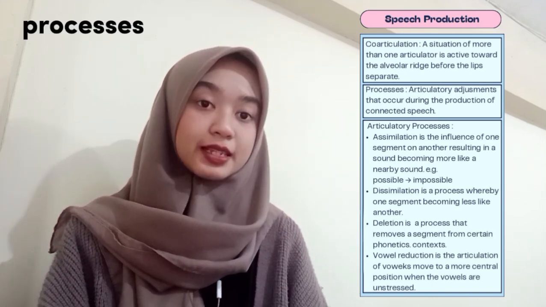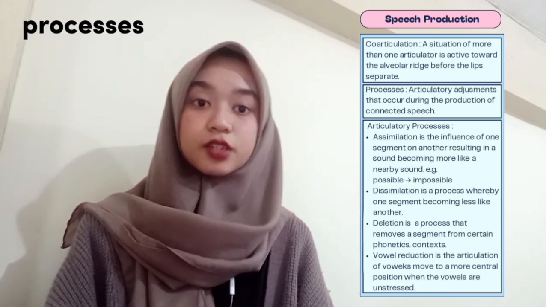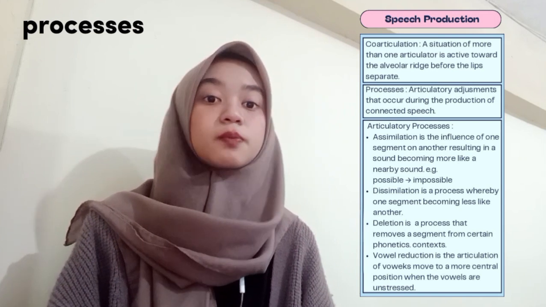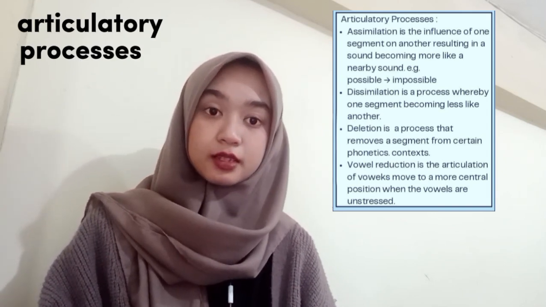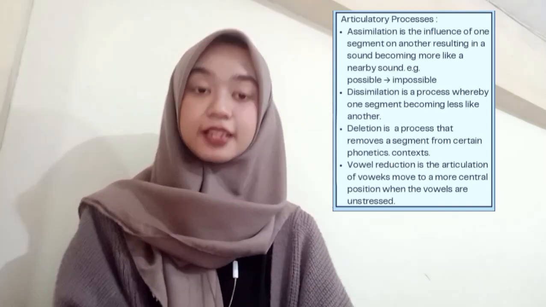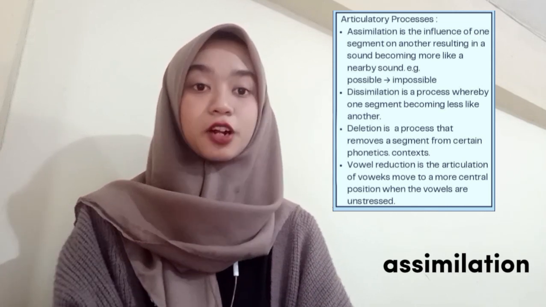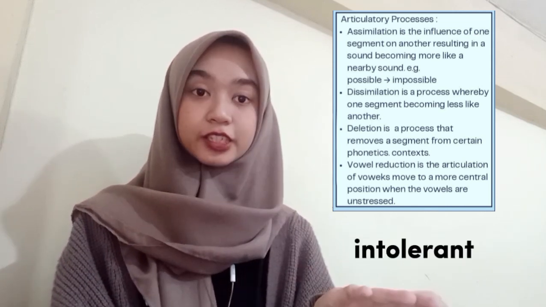Secondly, the processes are articulatory adjustments that occur during the production of connected speech. The last one is articulatory processes that include more than one process. The first is assimilation, a number of different processes. For example, the word intolerant.